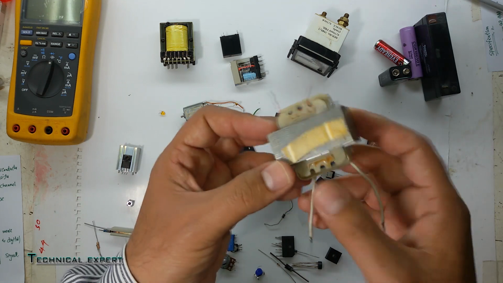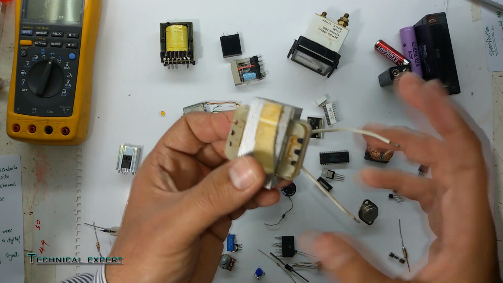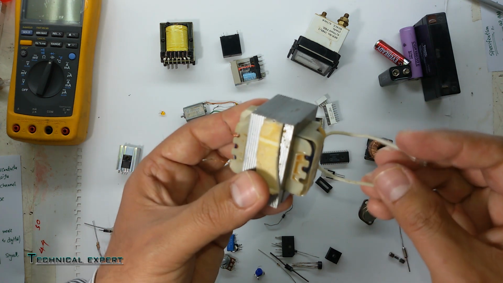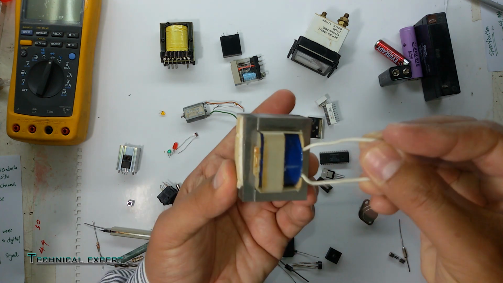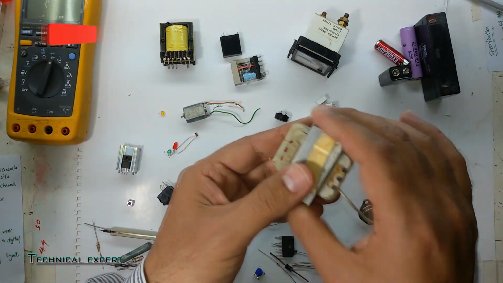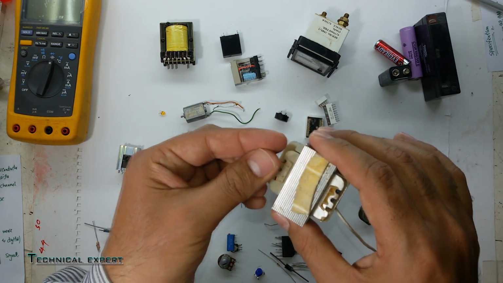This one we have transformer, and this is a voltage transformer. It means step up and step down transformer. When we give supply here, it will increase the voltage to step up, or it will decrease the voltage to step down. It has secondary and primary.